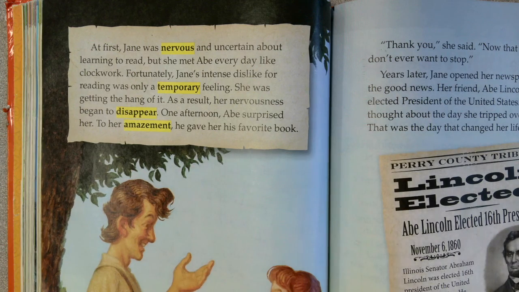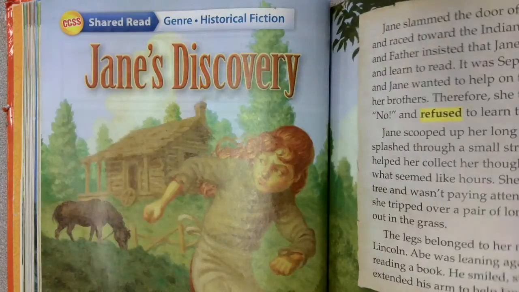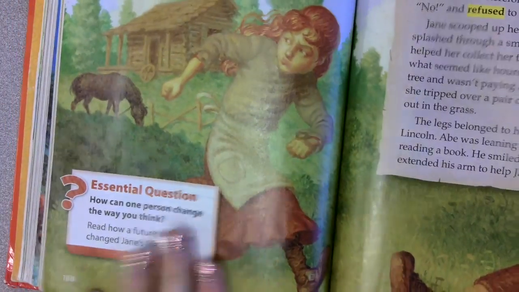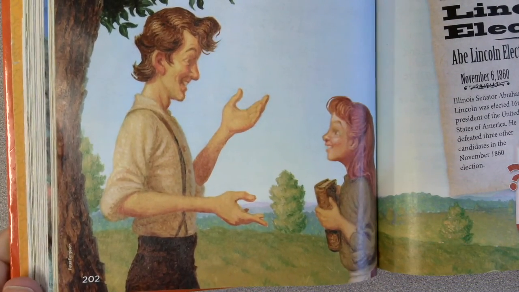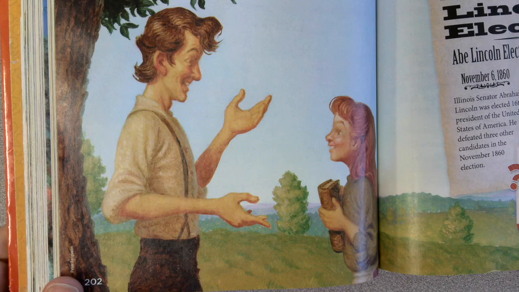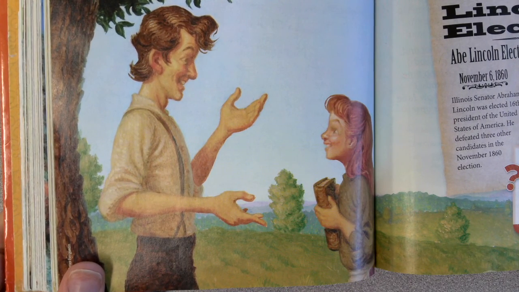Happy Tuesday, third grade. Now today, I want you to go back and reread what we read yesterday. So start on page 198. Go ahead and reread these first 4 pages. Then I'm going to pick it up on page 202 before we get into our reading strategies. All right, so go ahead, press play. Press pause, and when you're done, press play.